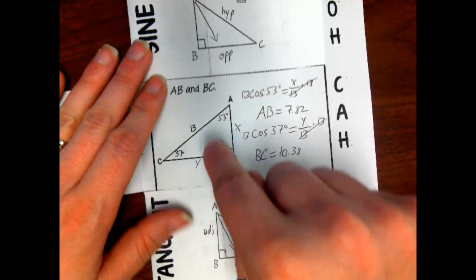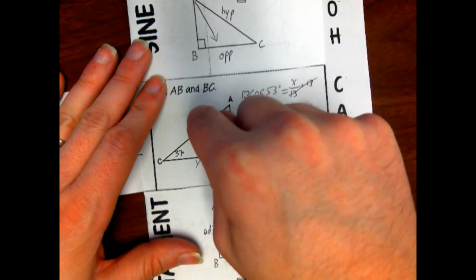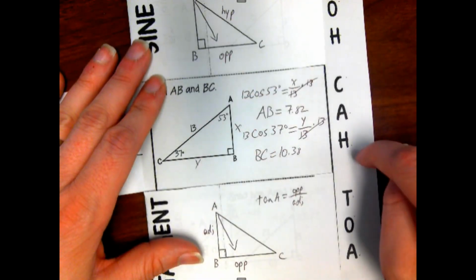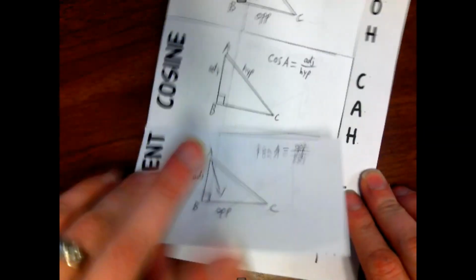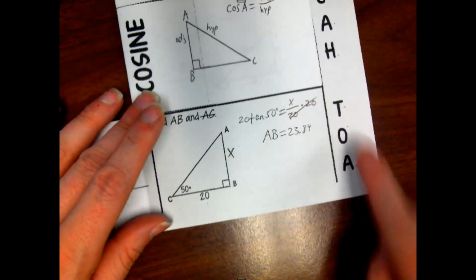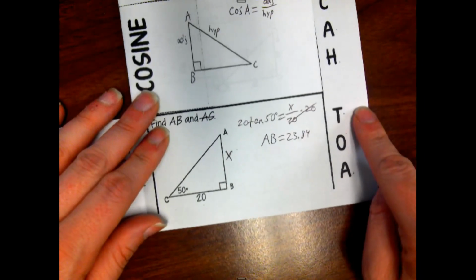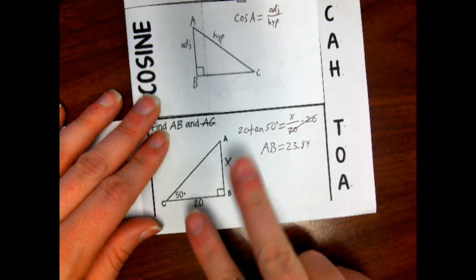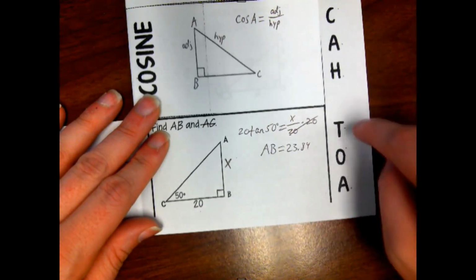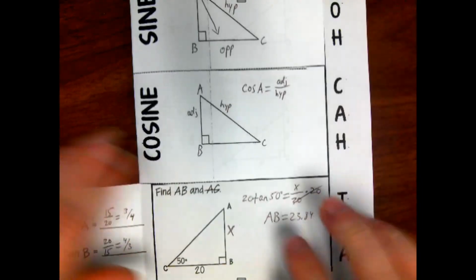So if the sides that you are looking for and that you know are adjacent and hypotenuse, then you're going to use cosine. And if the sides that you're looking for and know are opposite and adjacent, then you're going to use tangent. So look at the side that you know and the side that you're looking for, and those combined are going to tell you which one of these you want to use.